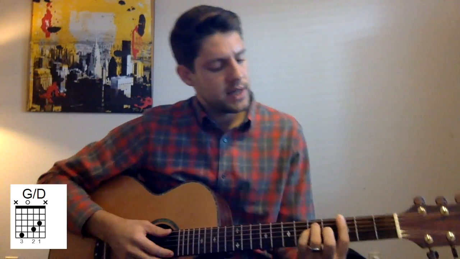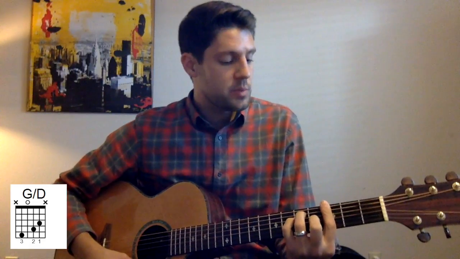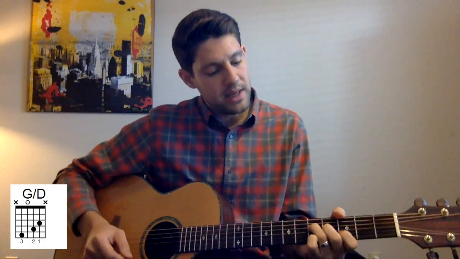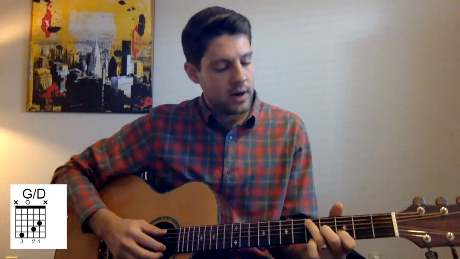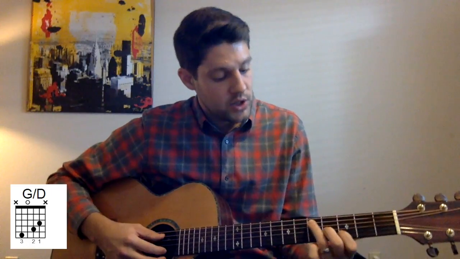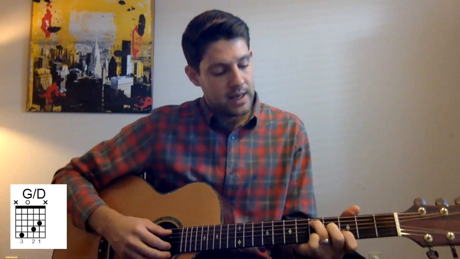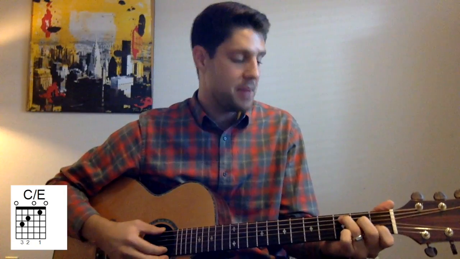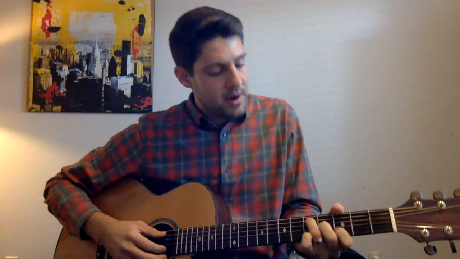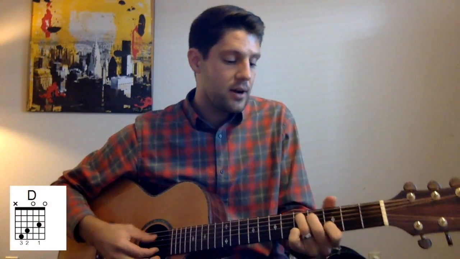How I'm getting this voicing is I'm taking the G root 6 barre chord shape and just taking a little piece of it, and then using my ring finger to fret this D note here on the 5th string, the 5th fret, the A string. And so you get this nice, open sounding chord, G over D, and then C over E. This is a regular C chord but with an open E in the bass.